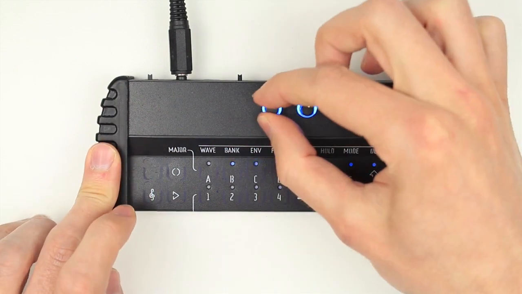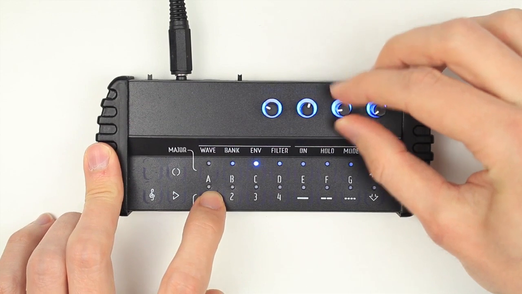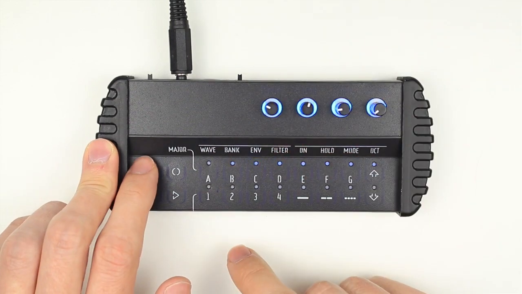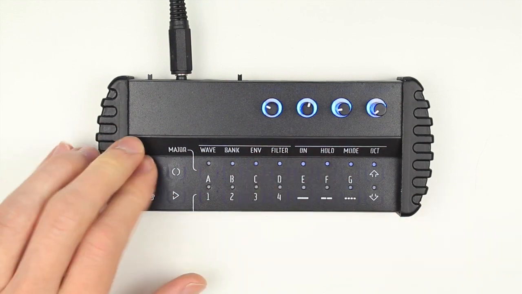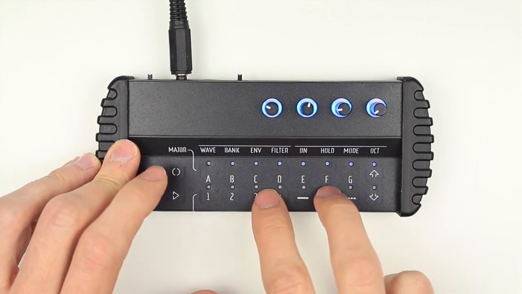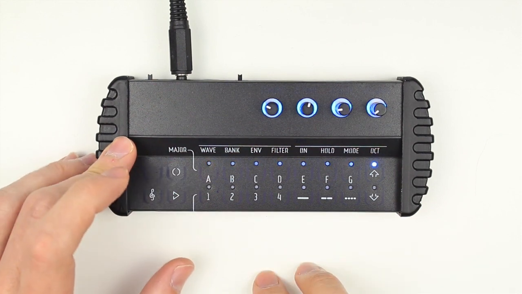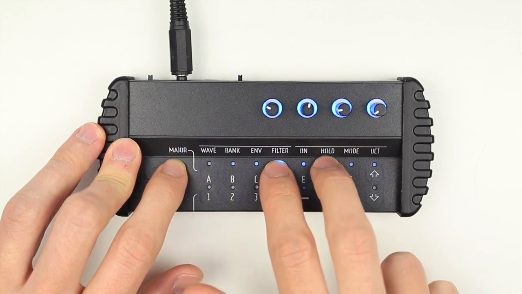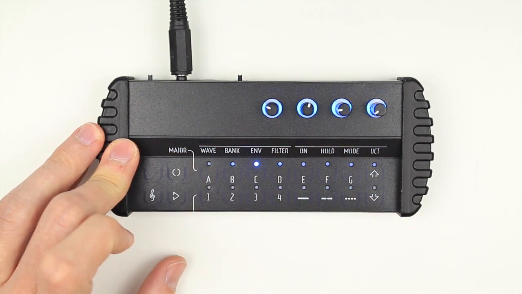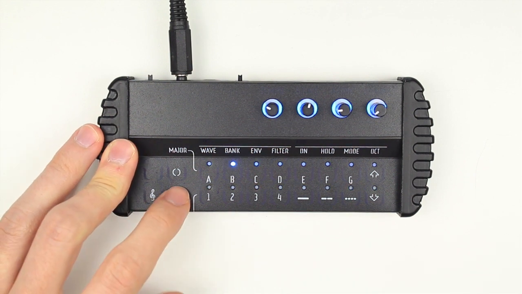Maybe make the envelope here a bit longer. Okay. Let's just play something here. Just some chords or something. Right. Play. And maybe just make it 1 bar. Ready. There we go. We've got a few chords.